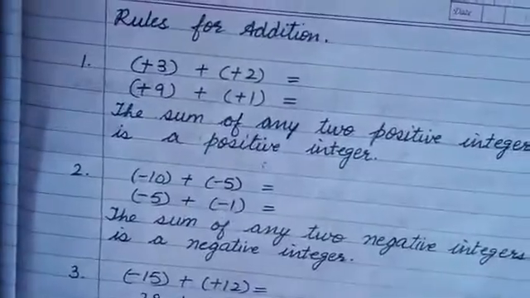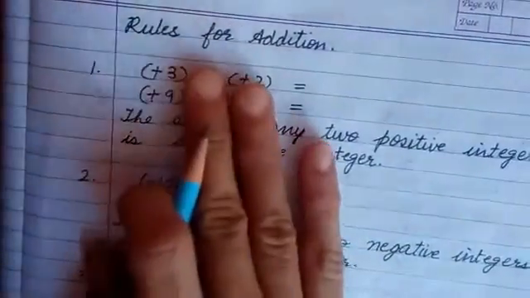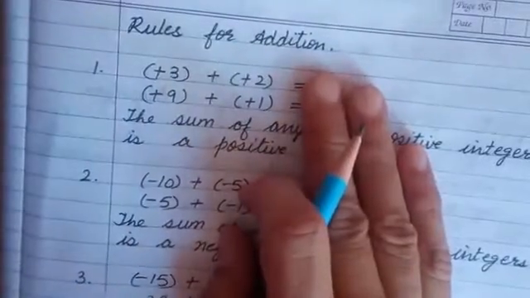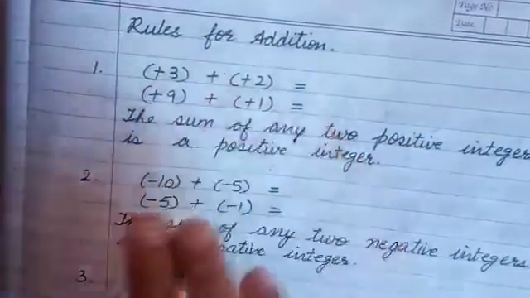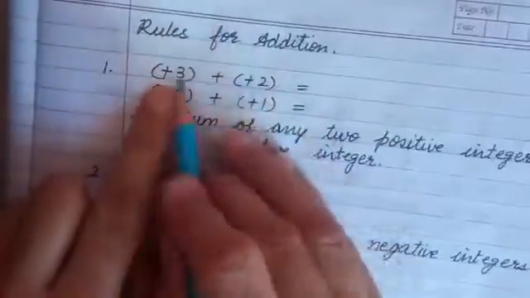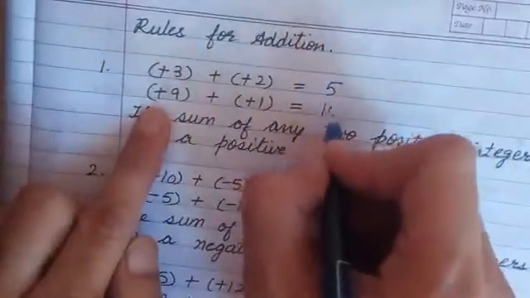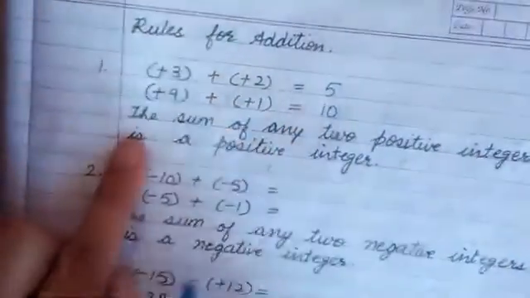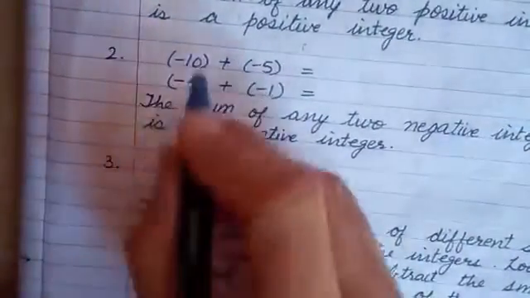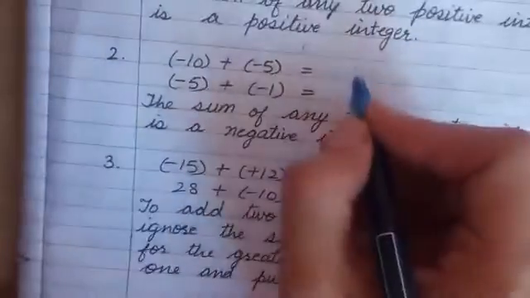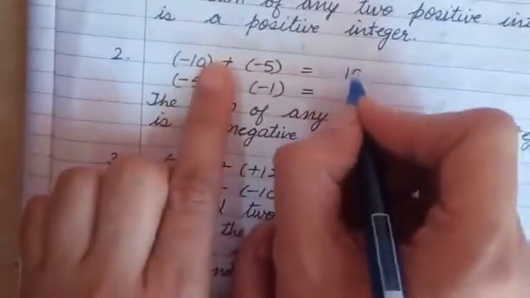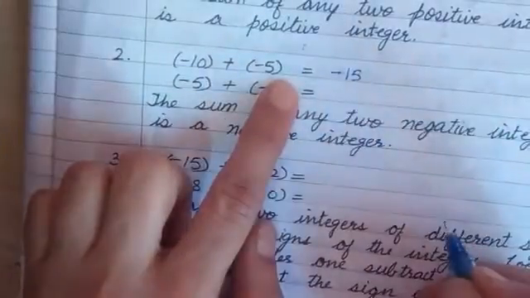Now let us revise the rules for addition. These rules of addition make the calculation easier. So learn them by heart. The sum of any two positive integers is a positive integer. So 3 plus 2 is 5, 9 plus 1 is 10. Just add them. Now rule 2 says that the sum of any two negative integers is a negative integer. So just add them. 10 plus 5 is 15 and put the minus sign before the answer.